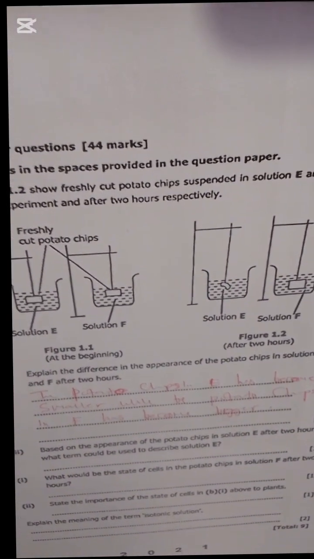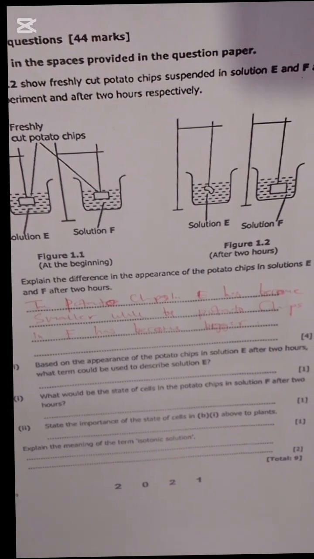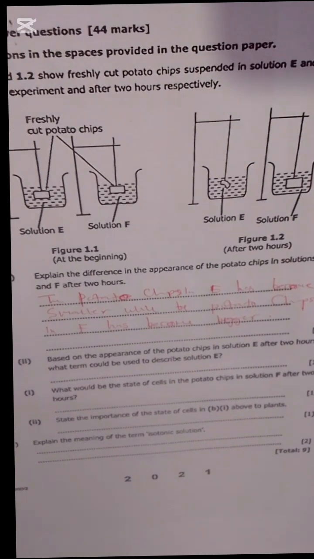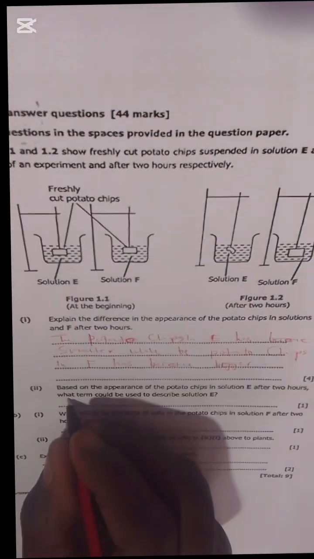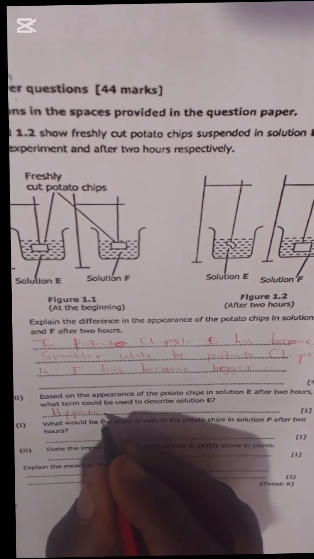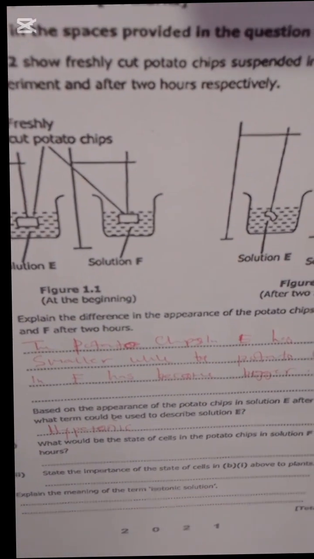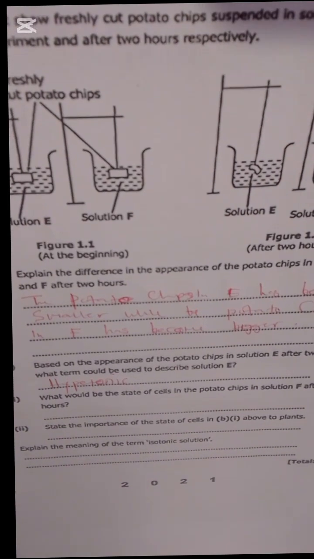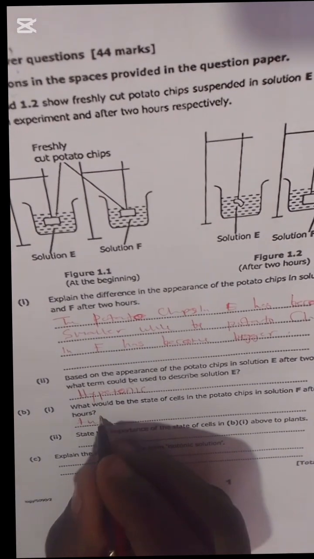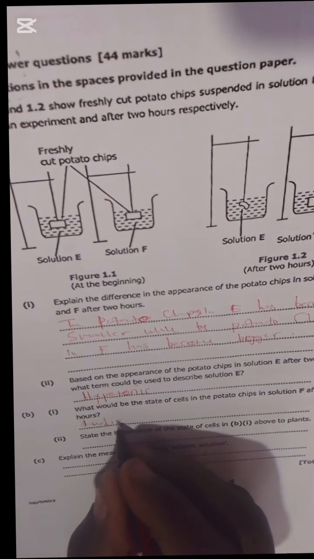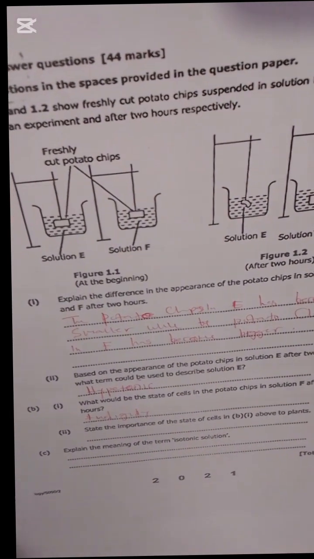Based on the appearance of the potato chips in solution E after 2 hours, what term could be used to describe solution E? If it has shrunk and crinkled, it means that it was put in a hypertonic solution. What could be the state of the cells in the potato chips in F after 2 hours? They are going to become turgid. Yes, that is turgid.